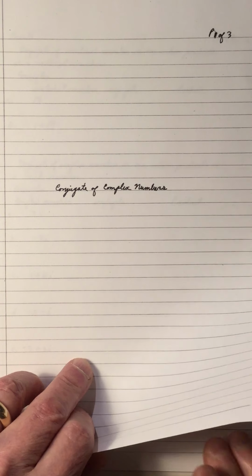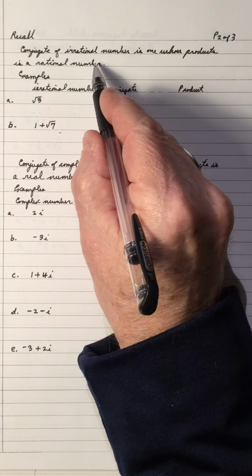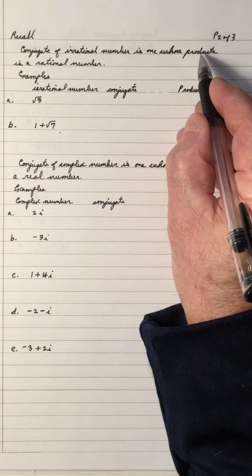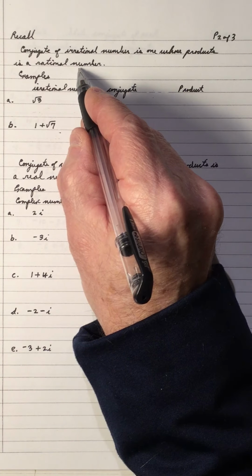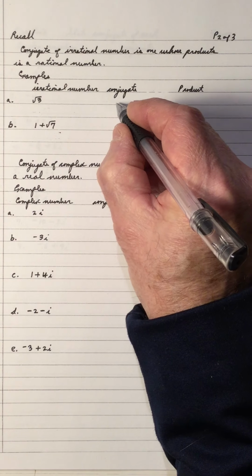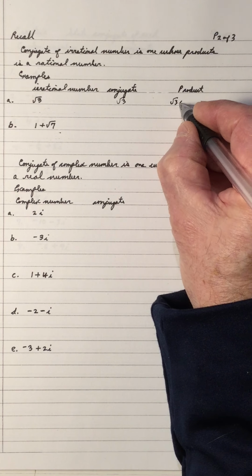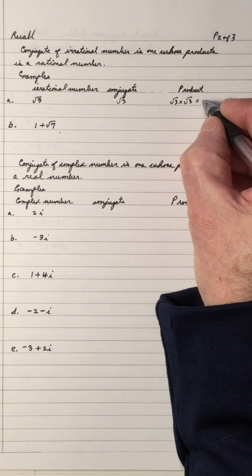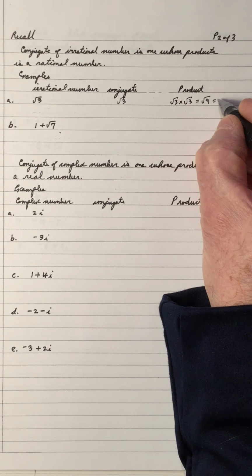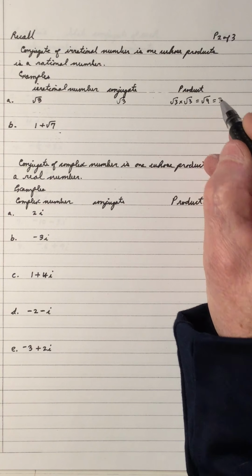Hi, welcome to my video on the conjugate of complex numbers. Recall, a conjugate of an irrational number is one whose product is a rational number. Examples: root 3 is irrational. Its conjugate is root 3 because the product is root 3 times root 3, which is root 9, which gives me 3. Any square root multiplied by itself gives you that number.